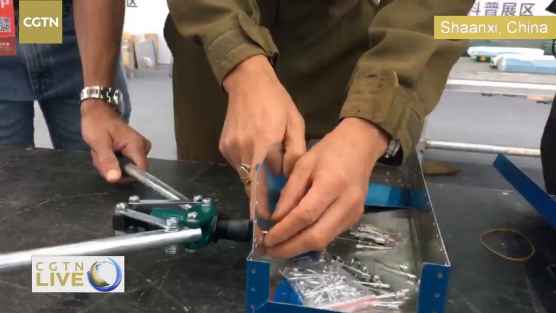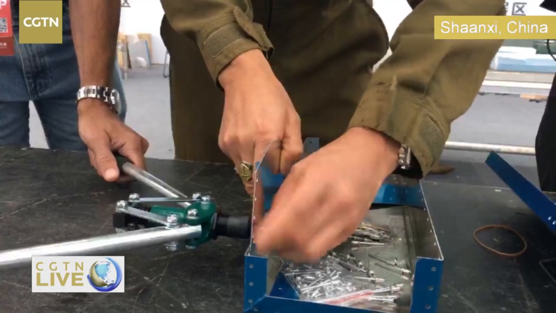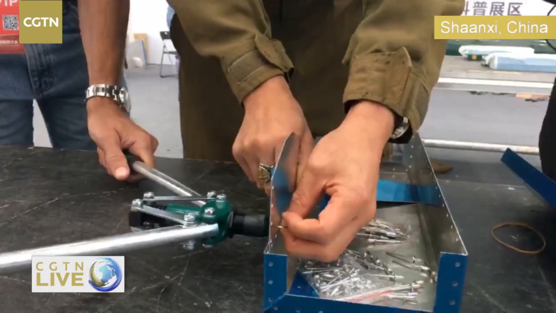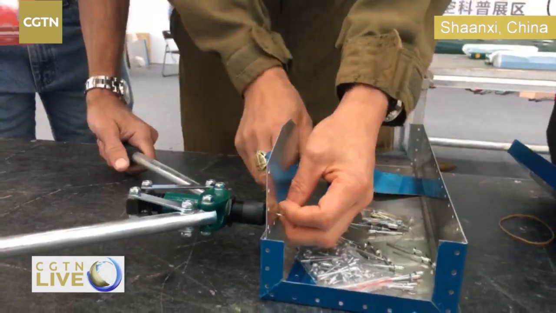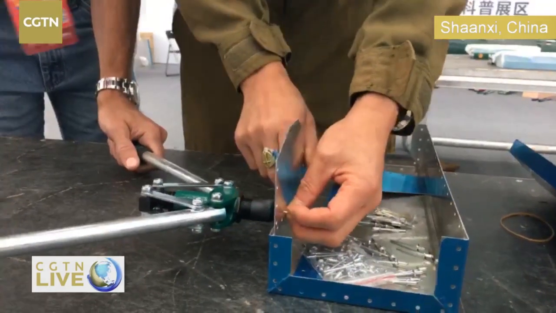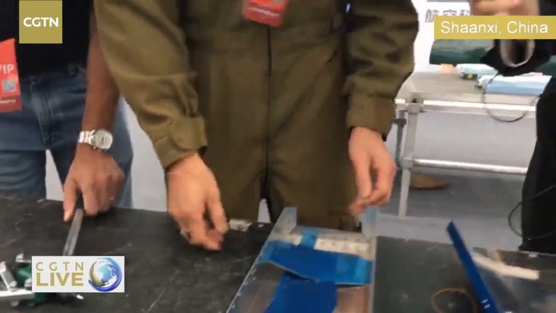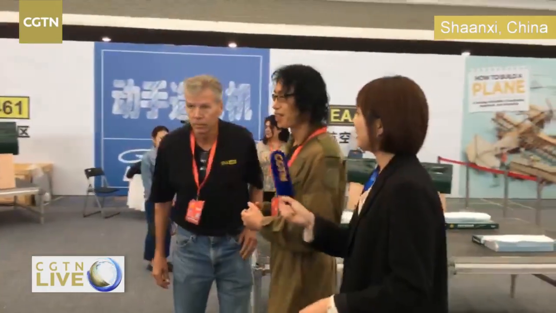After you squeeze this, it becomes a nut to join those two pieces together, and it gives strength also. That's basically one basic technique to build the metal aircraft. I see. So that's very basic procedures. Yes, the basic procedure.